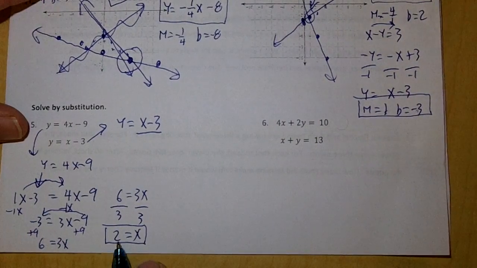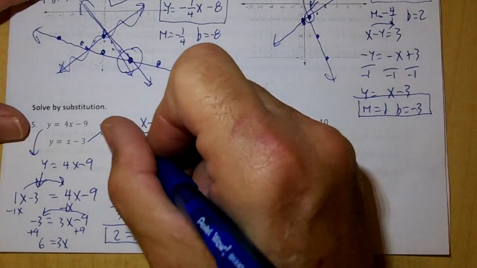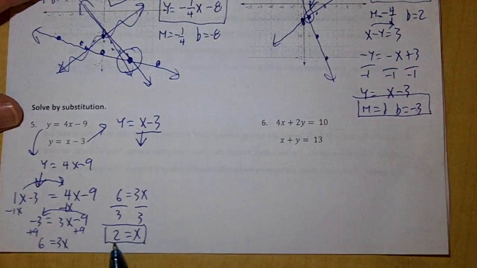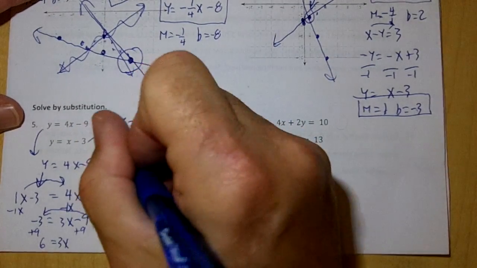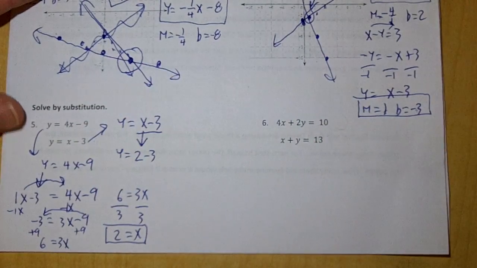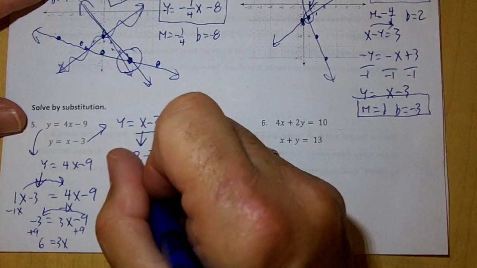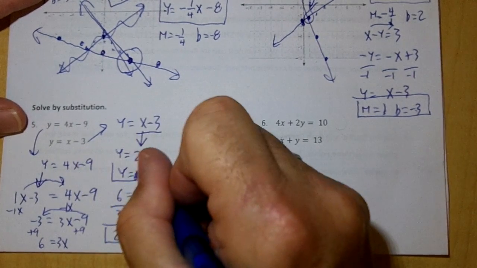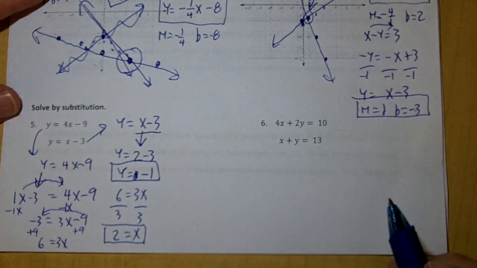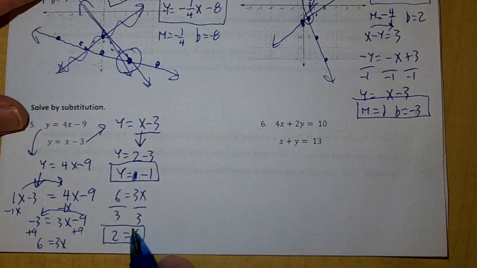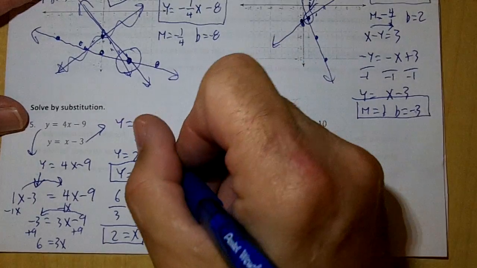Now then, I'm going to replace the x, draw an arrow under that x, and I'm going to substitute 2. So y equals 2 minus 3. Y would be a negative 1. Remember, the answer is the ordered pair where they cross. These two lines would cross at 2, negative 1.